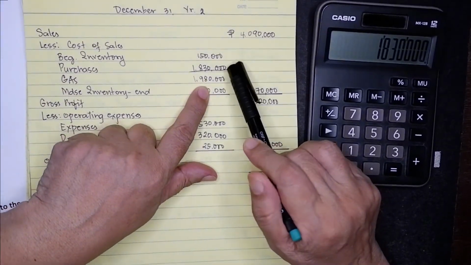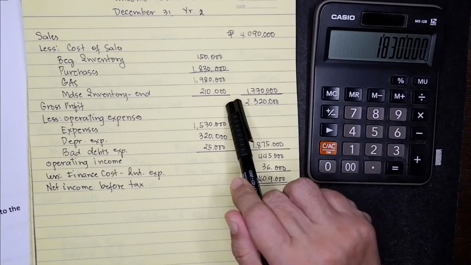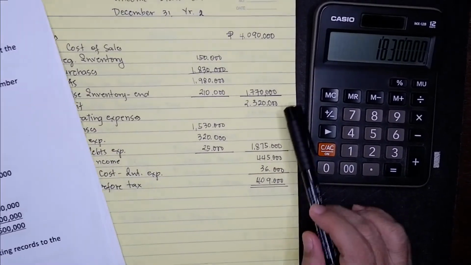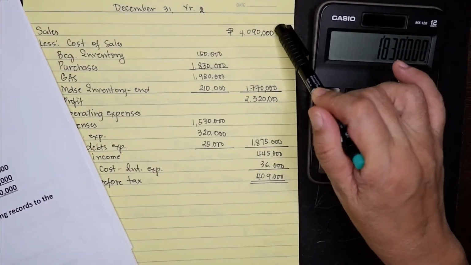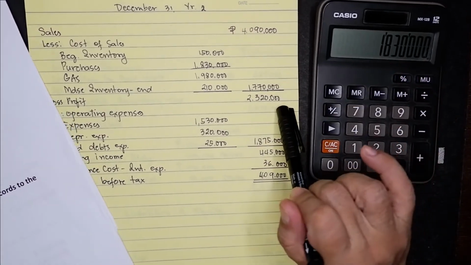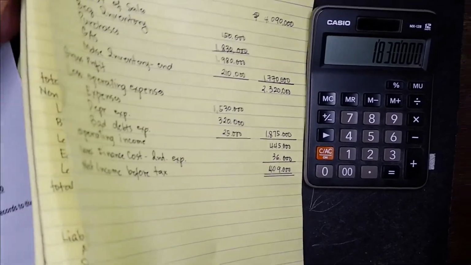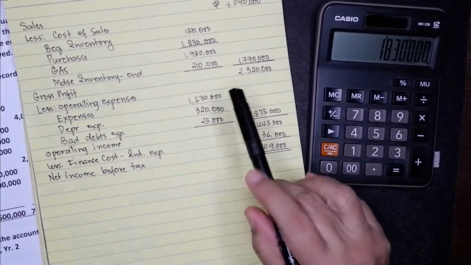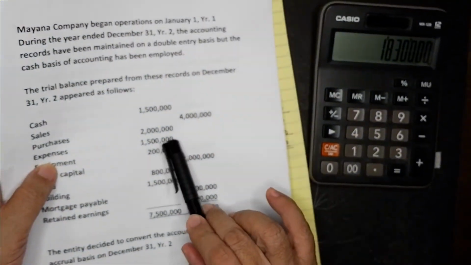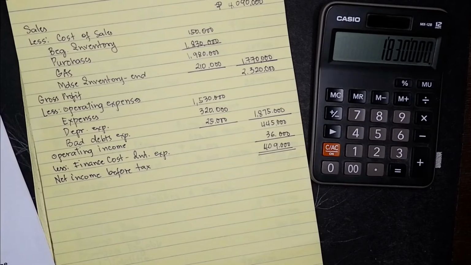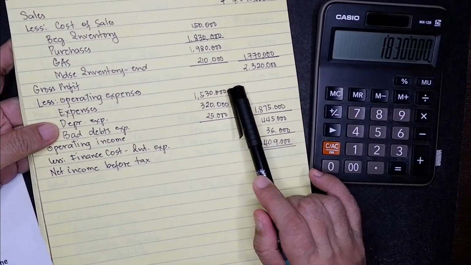We have goods available for sale of 1,980,000 minus merchandise inventory end of 210,000. So, our cost of sales is 1,770,000. So, sales minus your cost of sales, that is our gross profit of 2,320,000. Then we have our expenses. The adjusted expenses from our expenses of 1.5 million plus minus the adjusting entries that we prepared is 1,530,000.